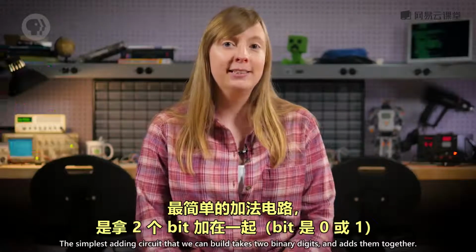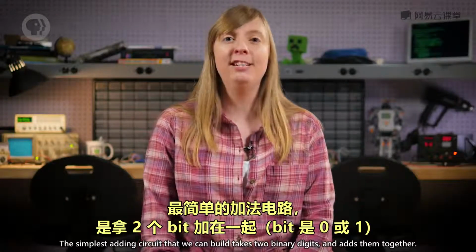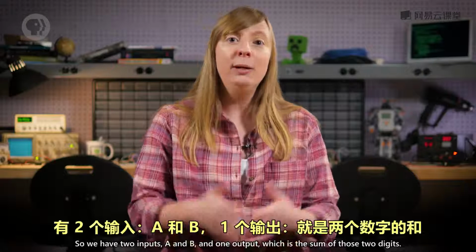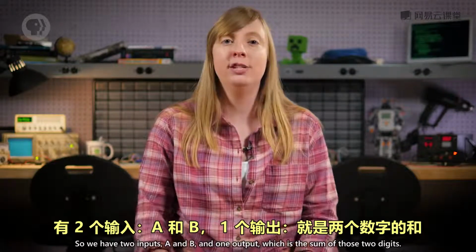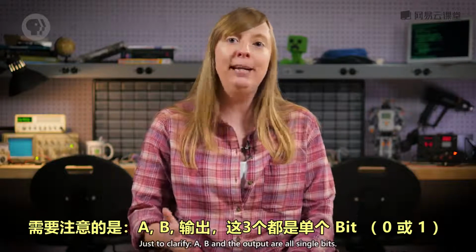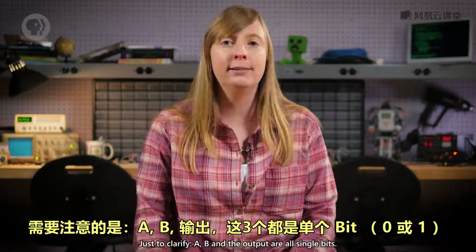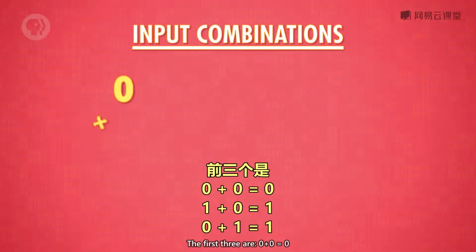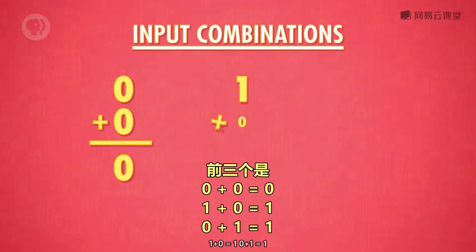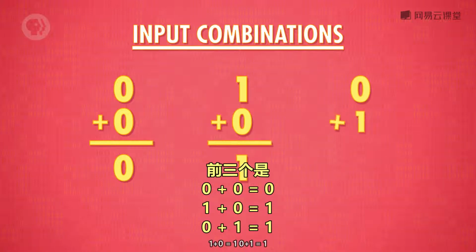The simplest adding circuit that we can build takes two binary digits and adds them together. So we have two inputs, A and B, and one output, which is the sum of those two digits. Just to clarify, A, B and the output are all single bits. There are only four possible input combinations. The first three are 0 plus 0 equals 0, 1 plus 0 equals 1, and 0 plus 1 equals 1.